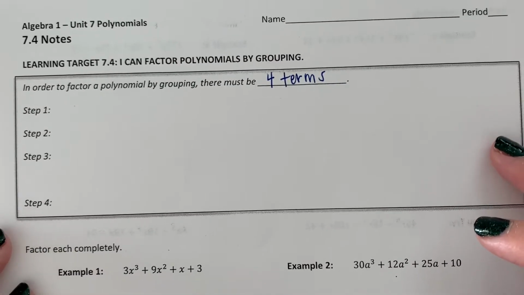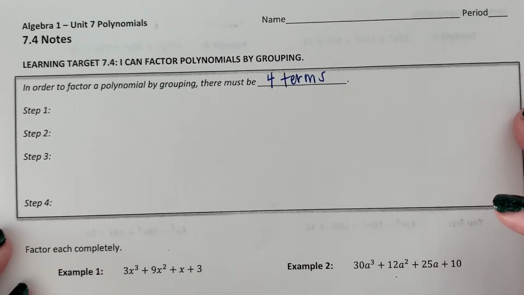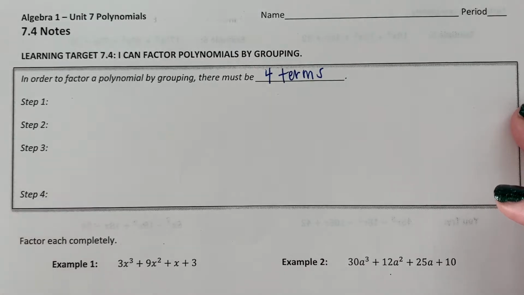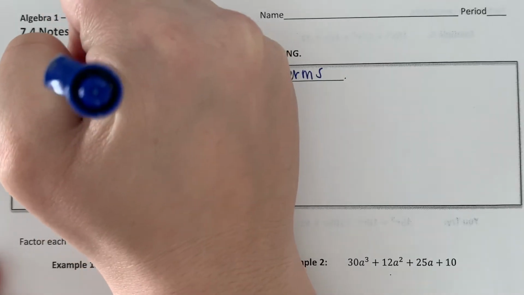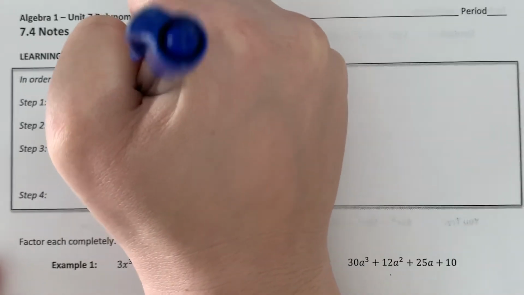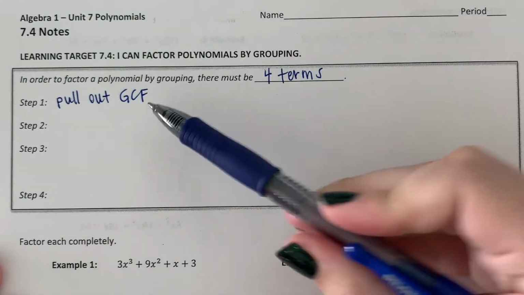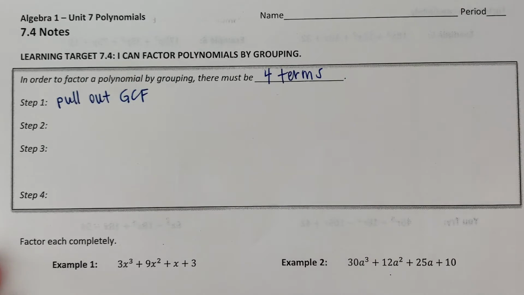For step 1, the first thing we need to do is consider our last learning target, 7.3. We first have to see if there's a greatest common factor, or GCF, that we can pull out. So for step 1, I'll say pull out GCF. And again, this came from our last learning target. The greatest common factor would be the largest coefficient and variable that you could pull out of each term.